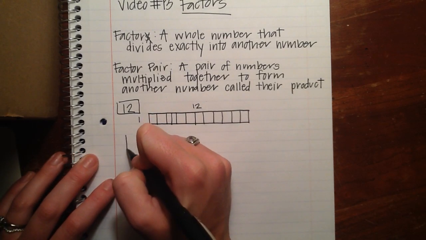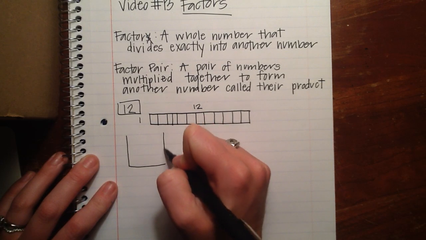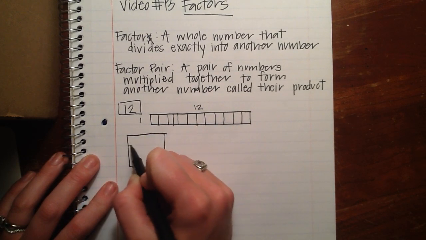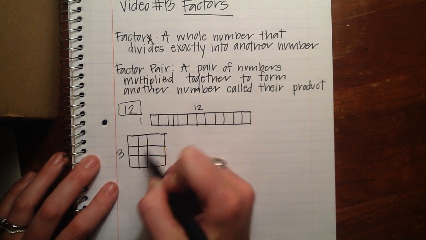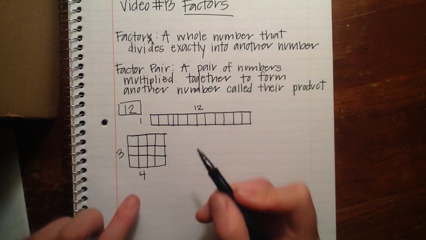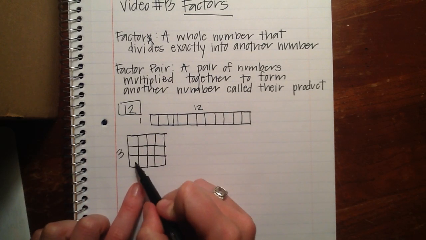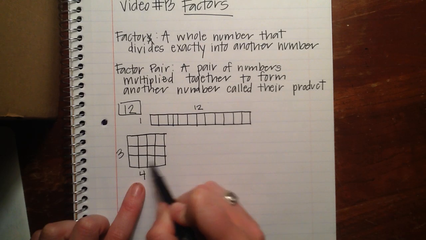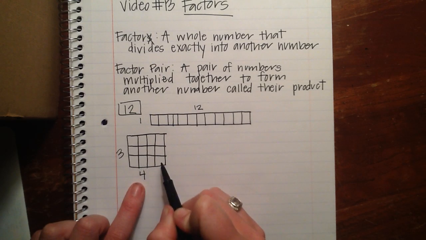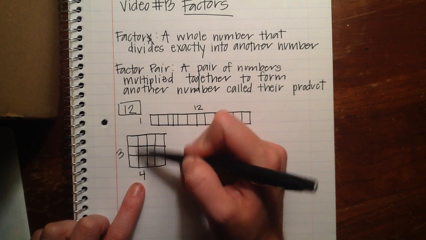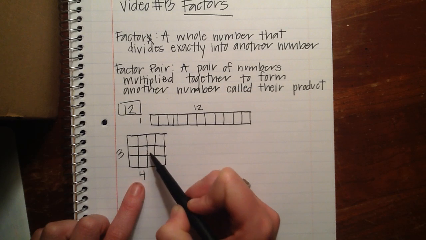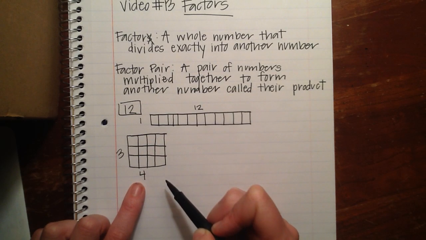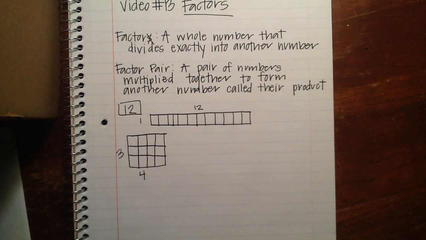I could do 3 and then 4. So where I'm getting this 4 from is I have 1, 2, 3, 4 boxes left and right, horizontal, and then I have 3 boxes vertically, okay? So when I count 1, 2, 3, 4, 5, 6, 7, 8, 9, 10, 11, 12. 12 boxes.